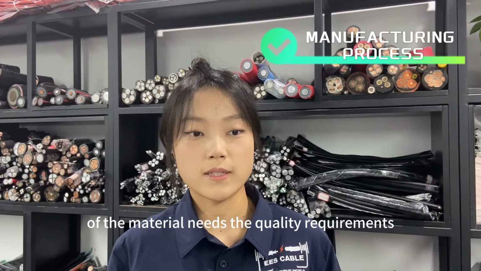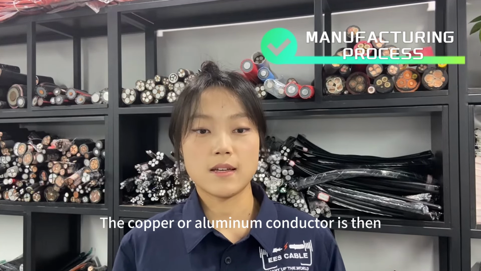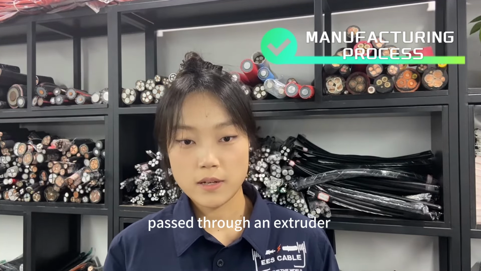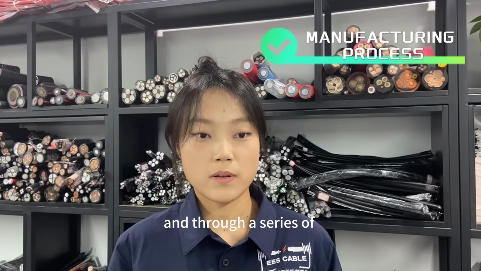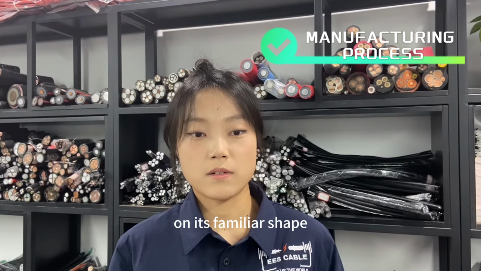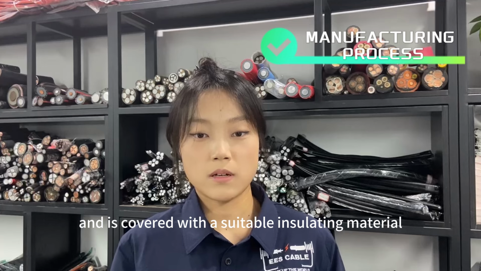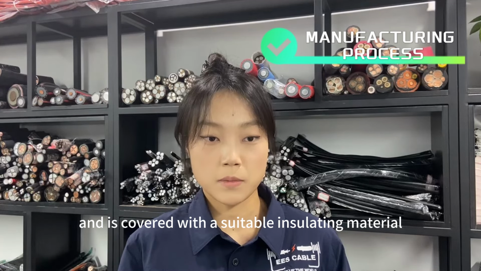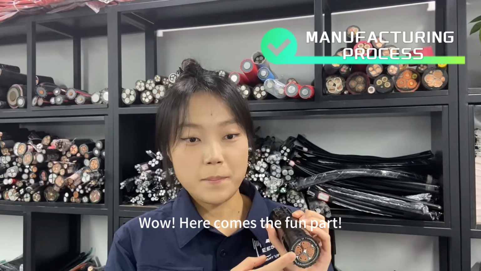meets the quality requirements. The copper or aluminum conductor is then passed through an extruder and a series of processes until it takes on its familiar shape and is covered with a suitable insulating material. Wow, here comes the fun part.